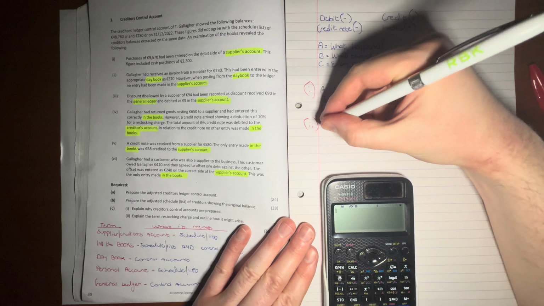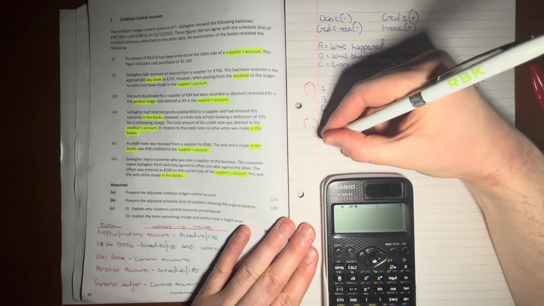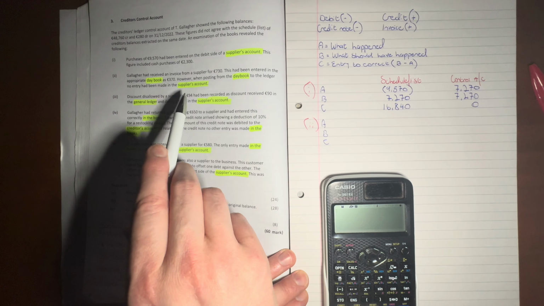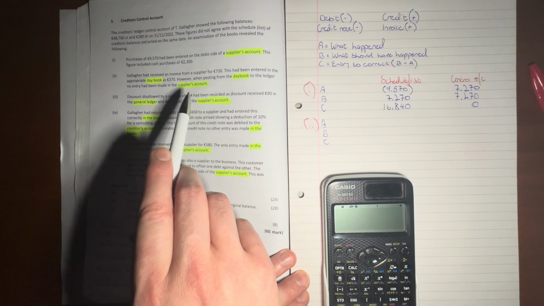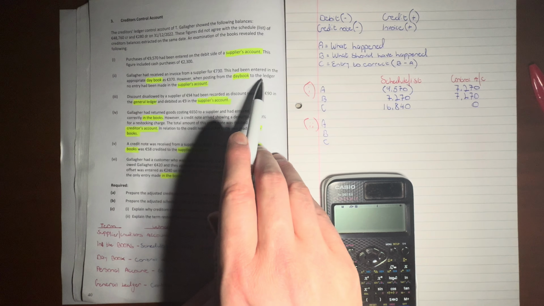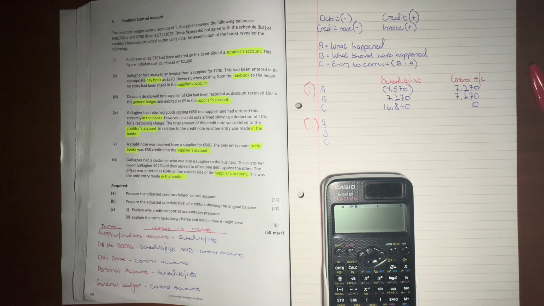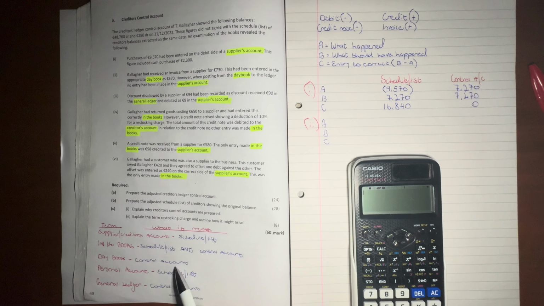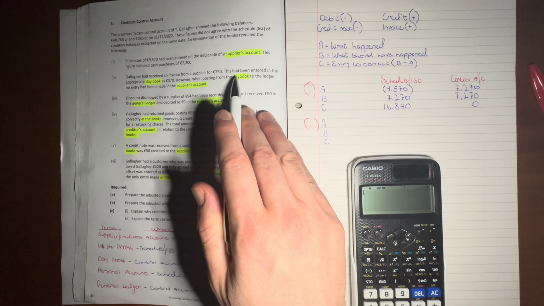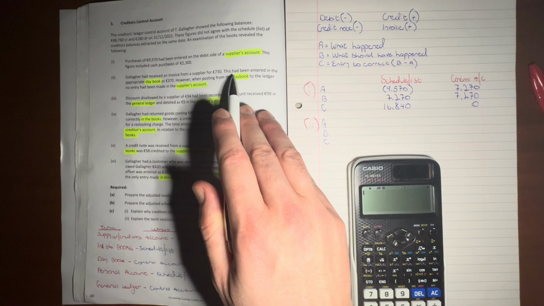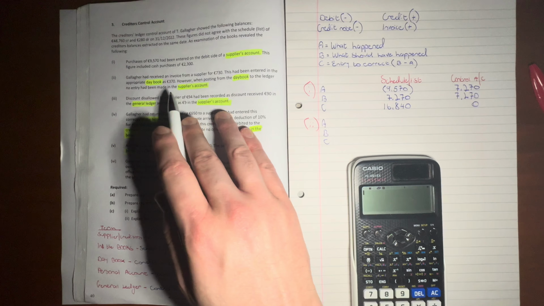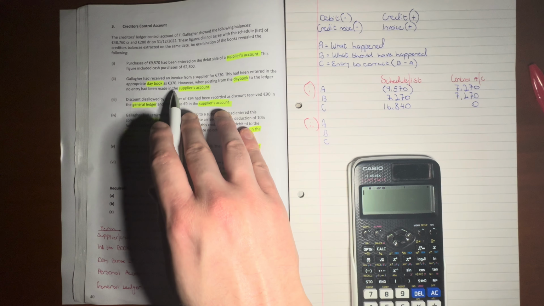Okay, A, B, C again. Right, so Gallagher had received an invoice from a supplier for €730. This had been entered in the appropriate daybook as 370. Okay, what does daybook mean? Daybook means control account. Okay, so what was done in the control account? So this had been entered in the appropriate daybook as 370.